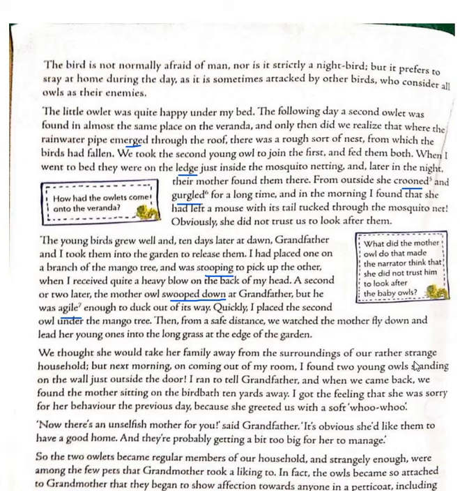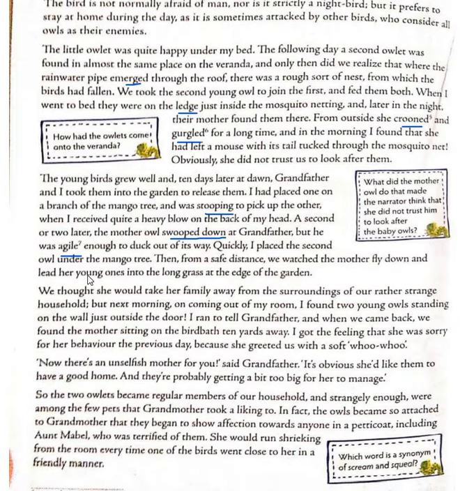Now this is very important. Why is the narrator saying this is a strange household? Because there were many other pets there. It's a kind of strange household where the four family members in the narrator's family were the narrator himself, his grandfather, his grandmother, and Aunt Mabel. So the narrator was living with his grandparents. His parents were somewhere else, so he was living with his grandparents.